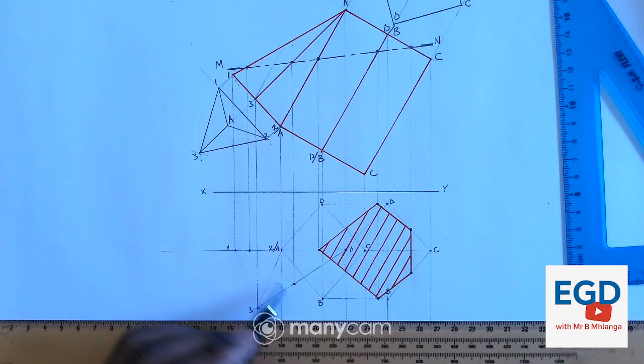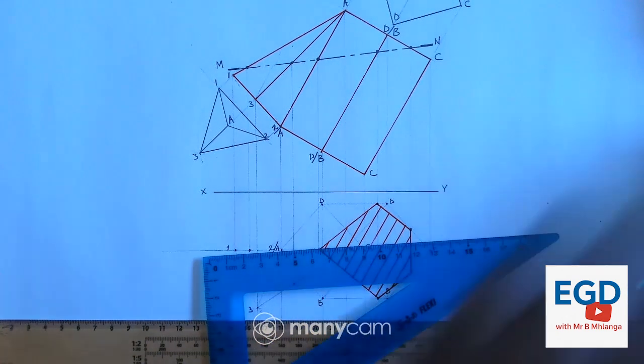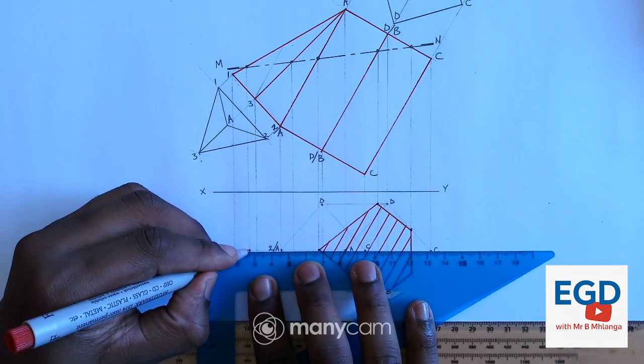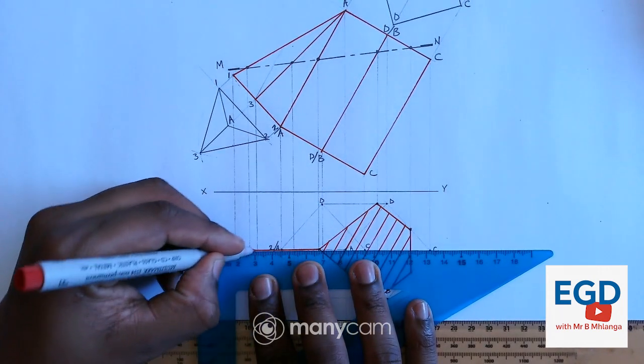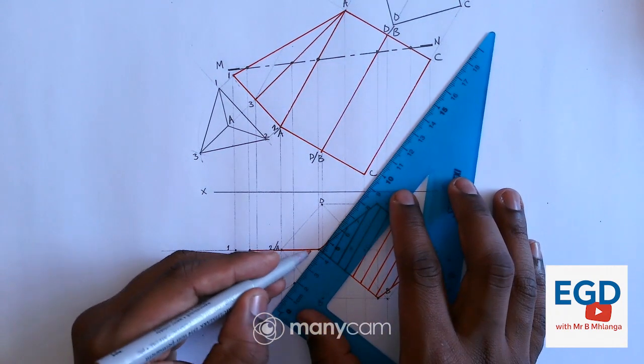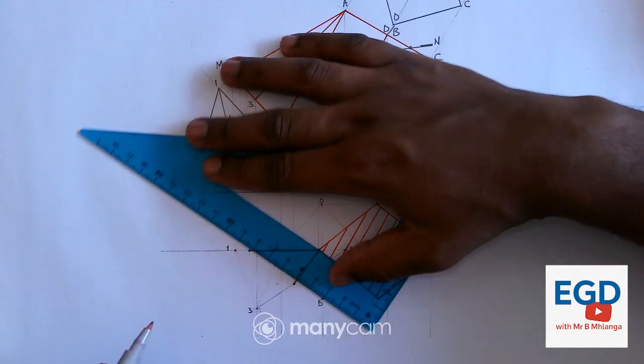So now I can just connect these 3 points. So this is the cut surface. So we have that point. So we can just draw a line up to there. Then connect those 2 points like that.